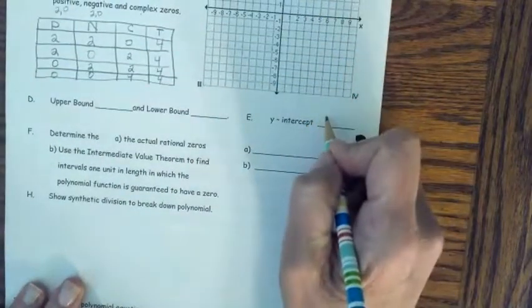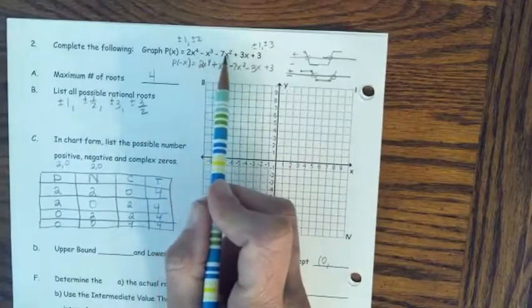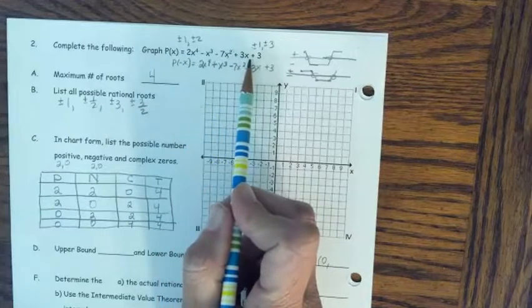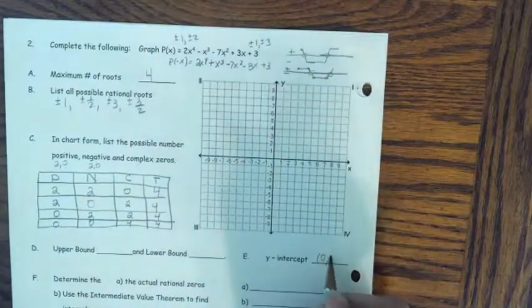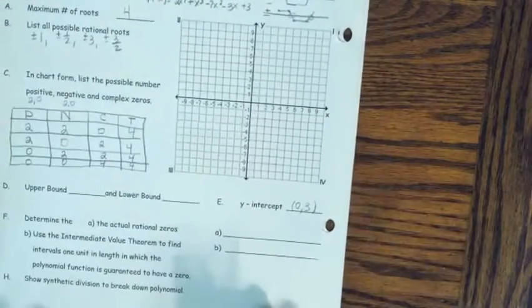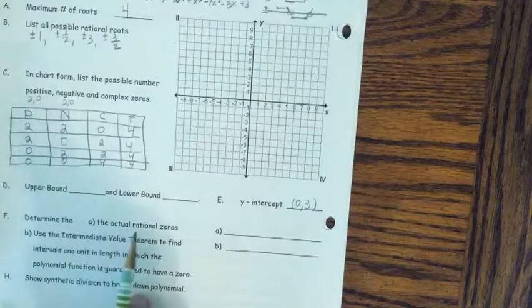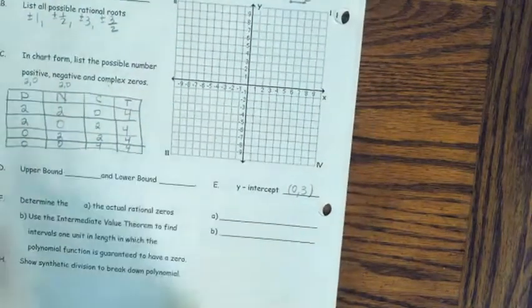Y-intercept. Remember, the y-intercept is when x is 0. So if I come to my function at the top and I replace all my x's with 0, my y-intercept is going to be 3 because of my constant. So 0, 3. All right, so now it says determine the actual rational roots. Of these up here, which ones are actually roots?